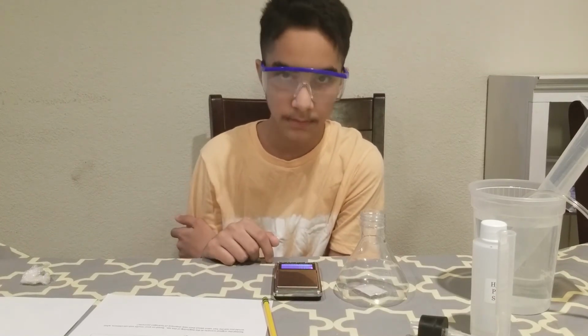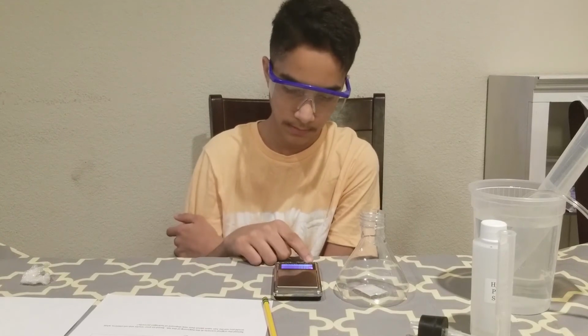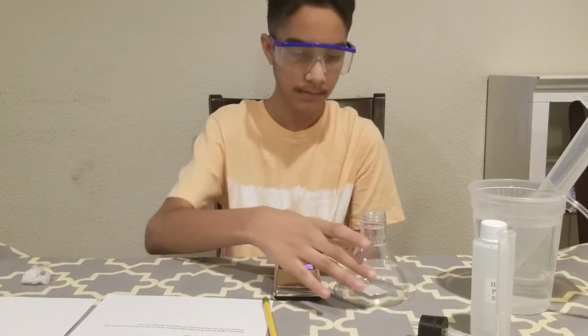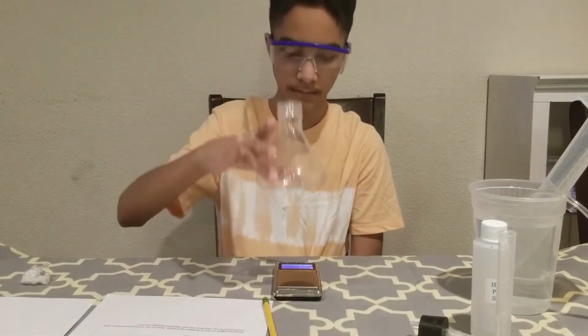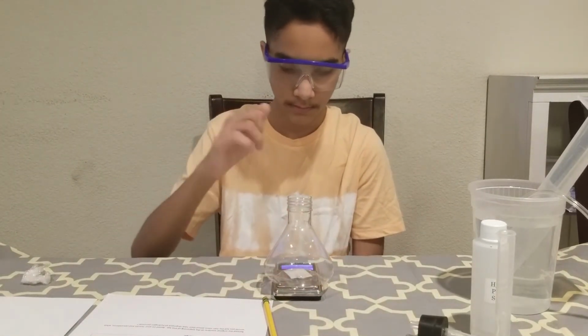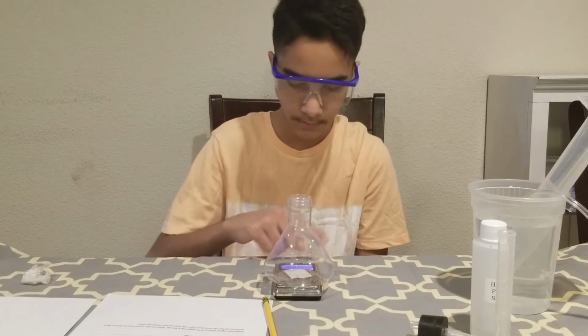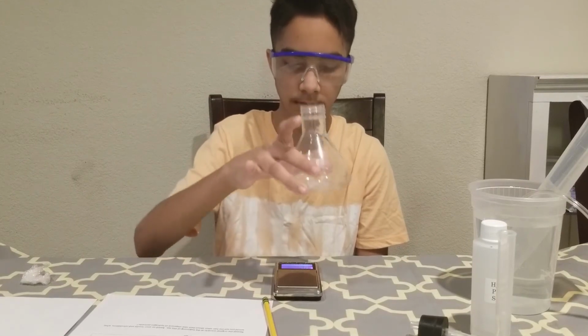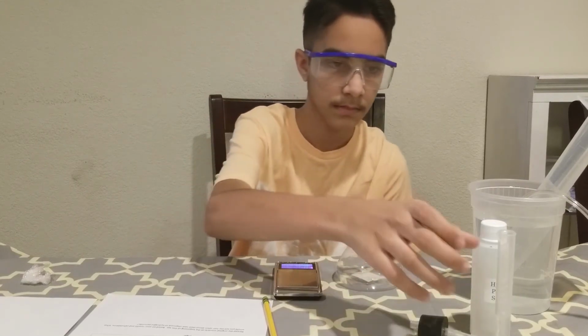Make sure it is tared and reading 0.00 gram. After that, place your clean, dry Erlenmeyer flask on your digital scale and hit the tare button again. Pick up the Erlenmeyer flask and pour 5 ml hydrogen peroxide into it.